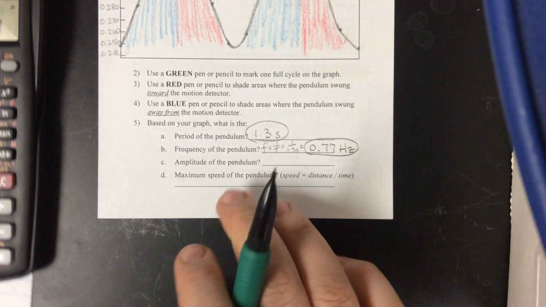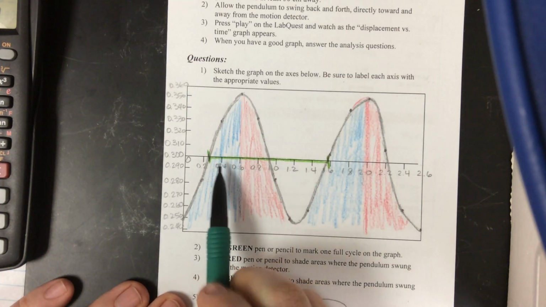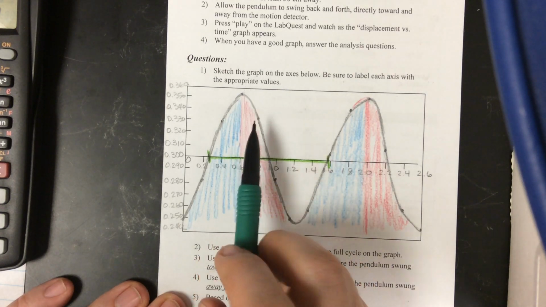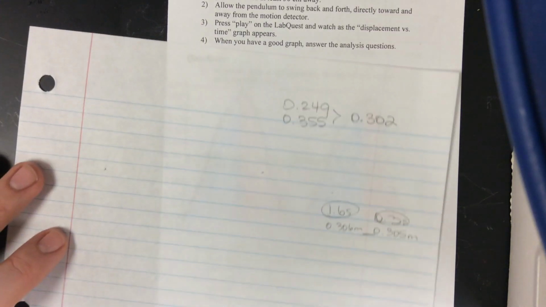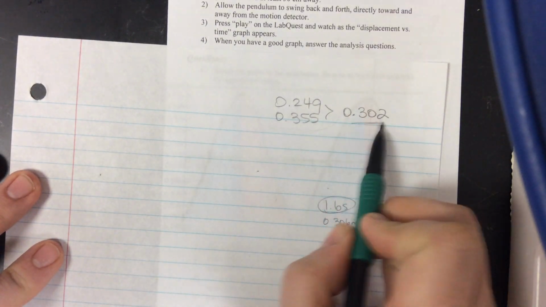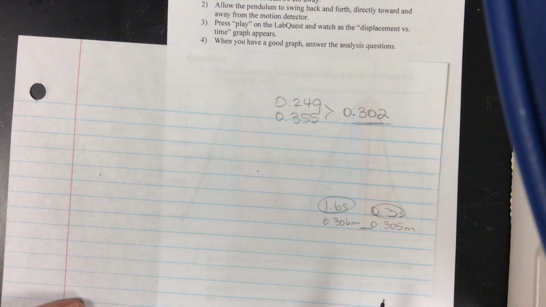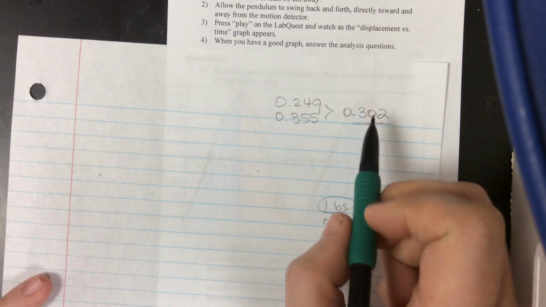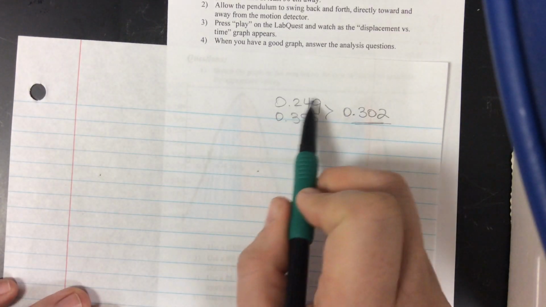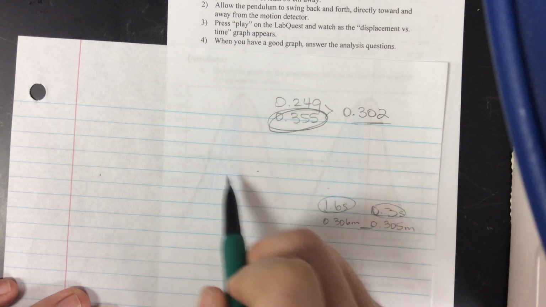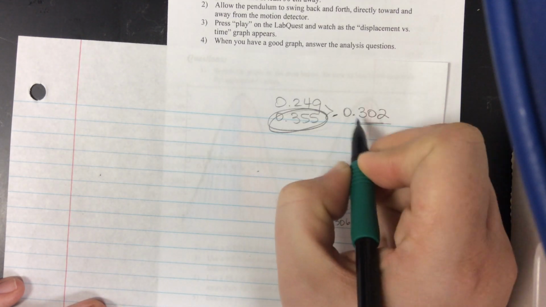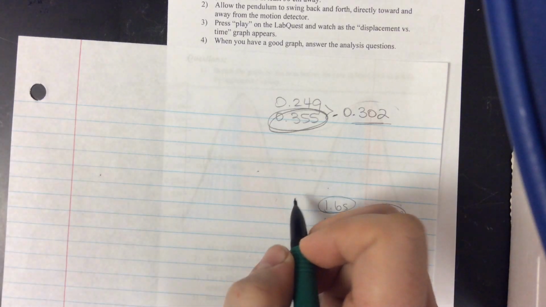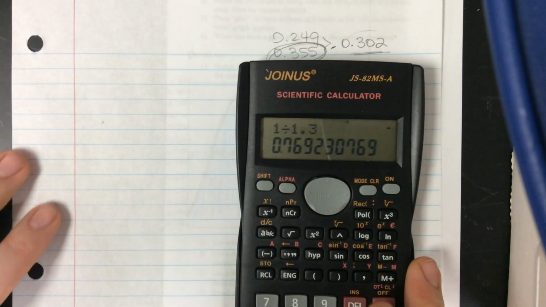Amplitude of the pendulum. Amplitude is what's the farthest it gets away from our equilibrium point. Remember, we decided our equilibrium point was 0.302. So we take either one of these, our maximum distance point minus our equilibrium point, and that'll give us our amplitude.